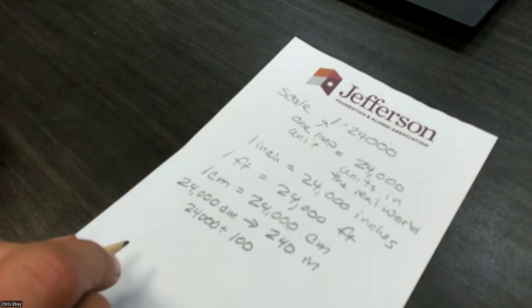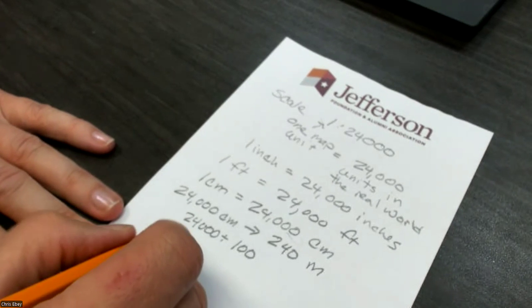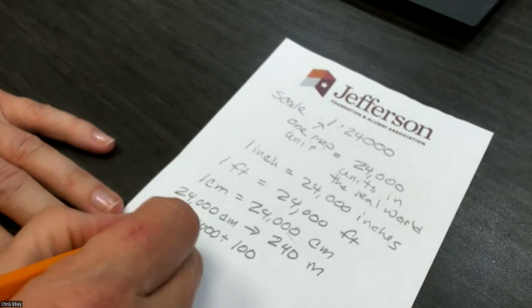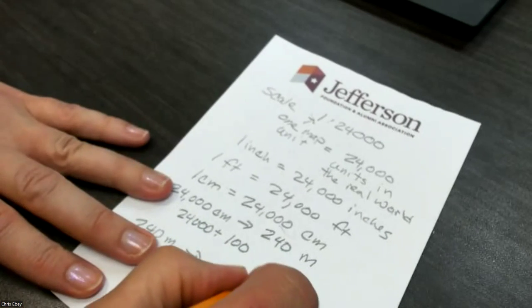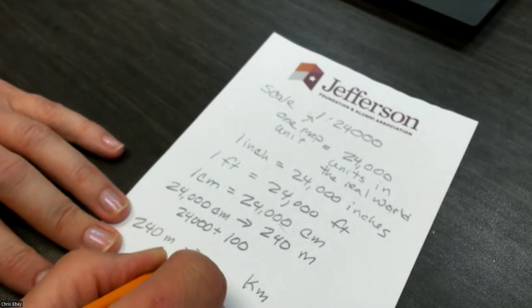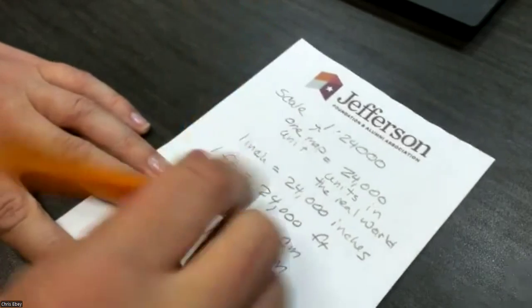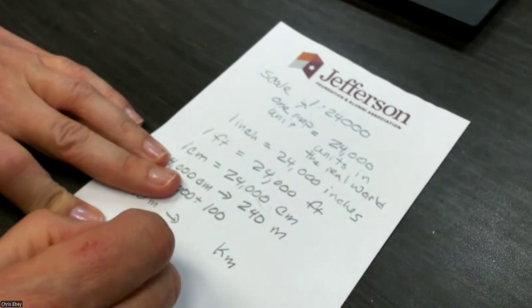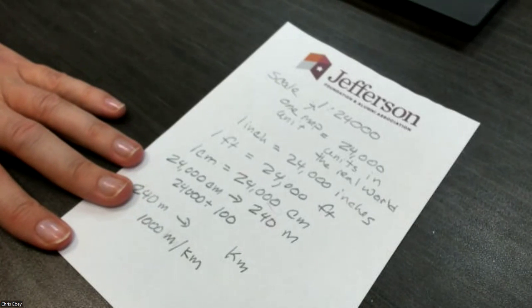Now we're going to go ahead and convert that into kilometers. So there's 240 meters to kilometers. I'll give you a hint. There are 1,000 kilometers. I'm sorry, there are 1,000 meters per kilometer. I'm going to let you finish the problem from there.